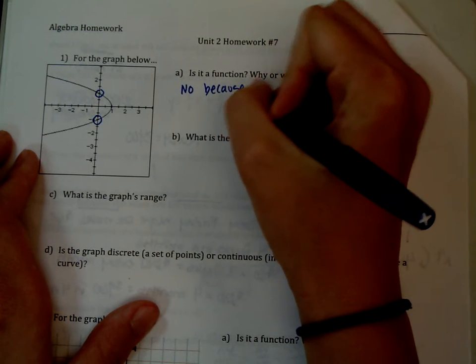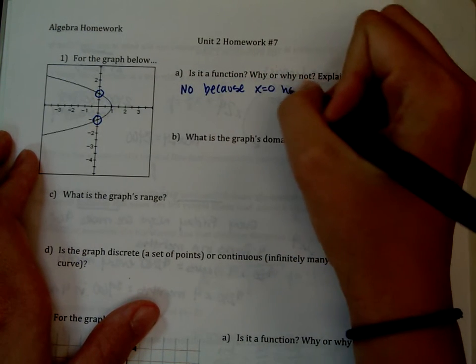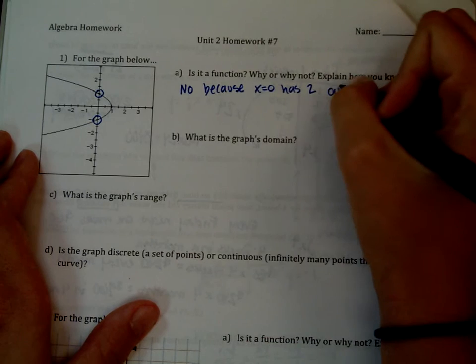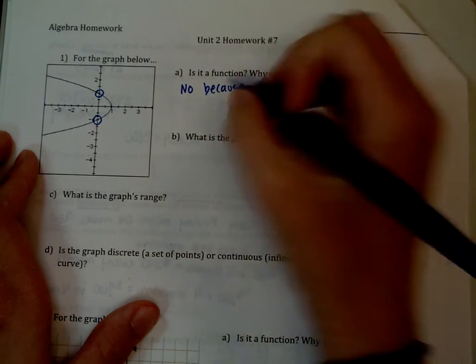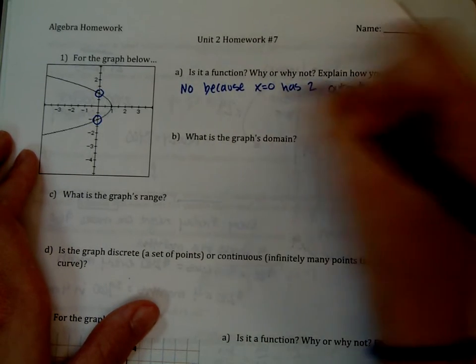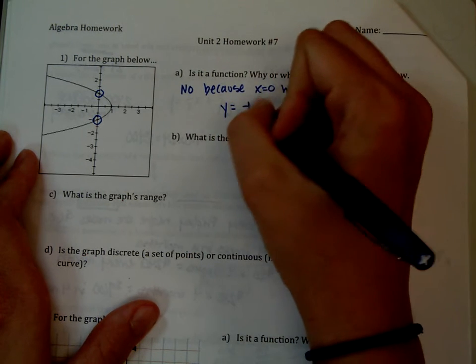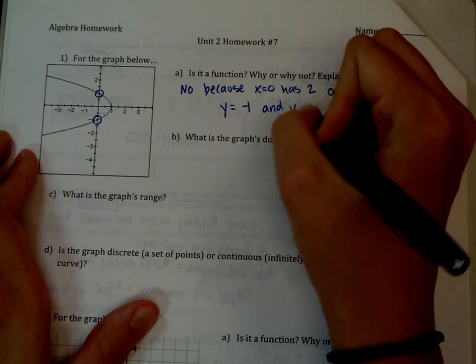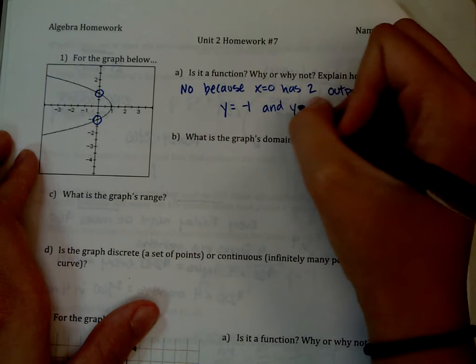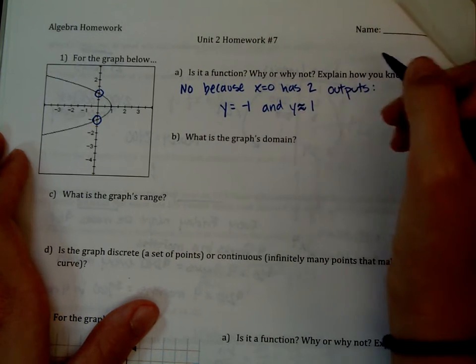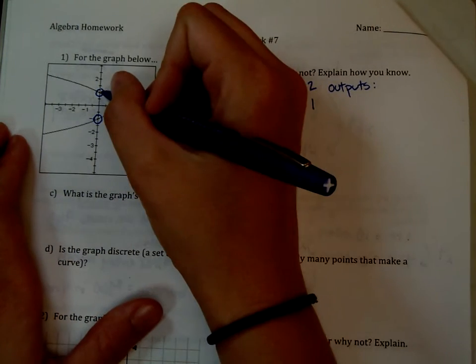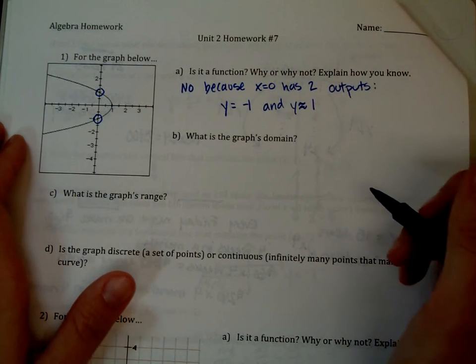because x equals 0 has two outputs. And they are y equals -1 and y equals, it looks like, approximately +1. It doesn't look like it's totally there, but it looks really close.